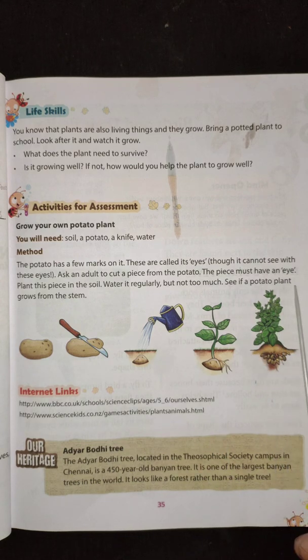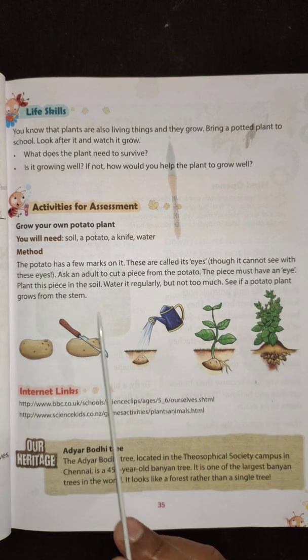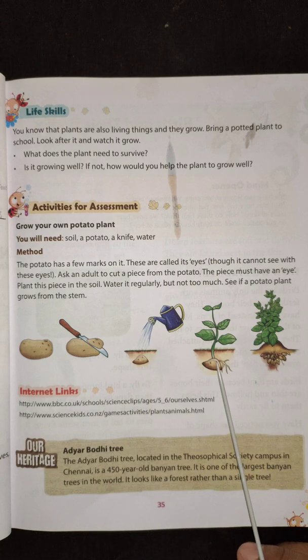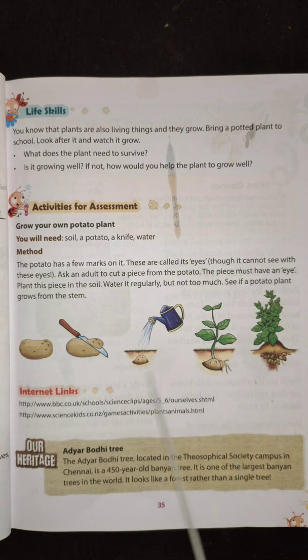See if a potato plant grows from the stem. You need to check whether the potato plant will grow. After some duration of time, that is after a few days, you can see the potato plant growing from the potato. This one activity, when you have time, you can try at your house.